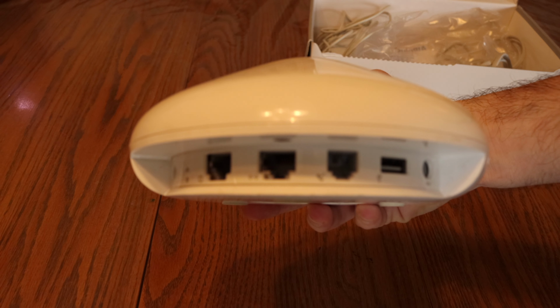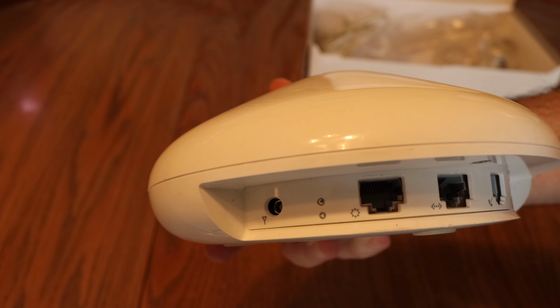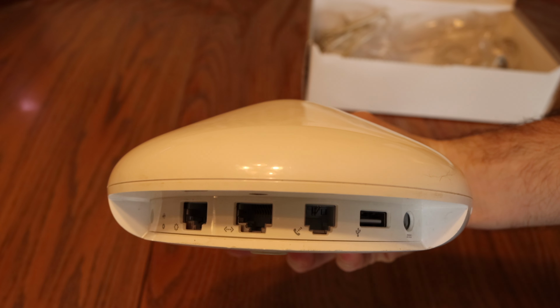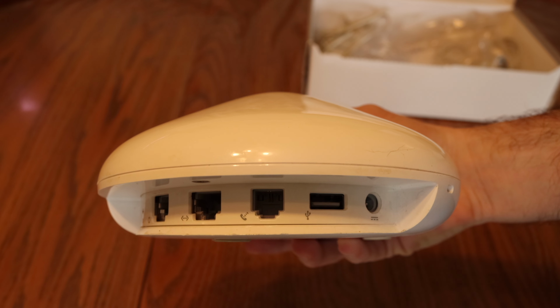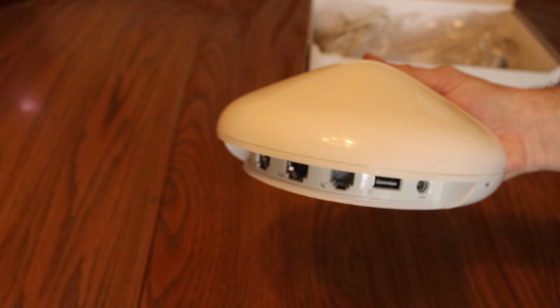You can see on the back of it, from left to right, an external antenna connection, a reset button, an Ethernet in port, followed by an Ethernet out port, then the dial-up modem port, a USB port used for printer sharing over the network, and finally the power port.